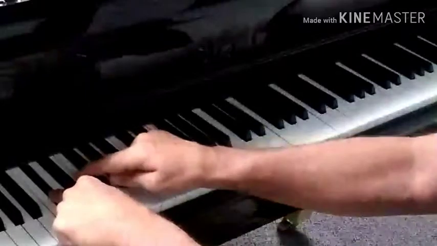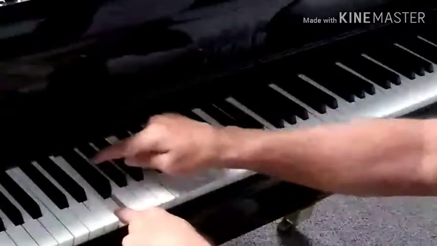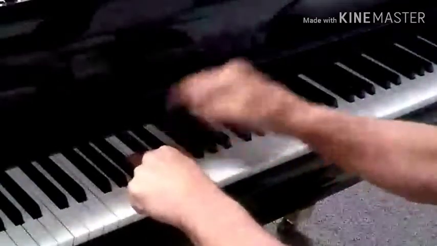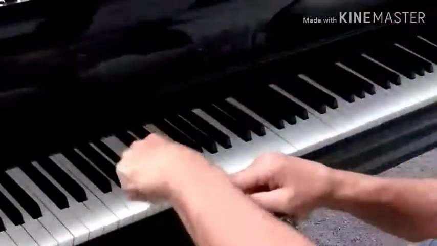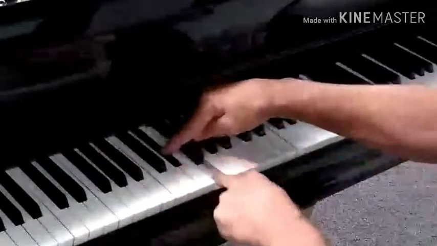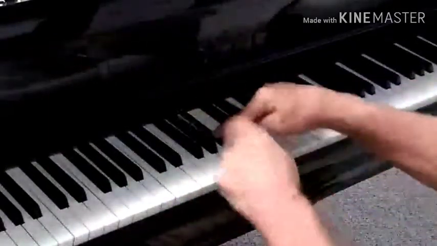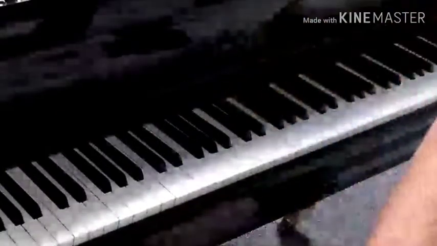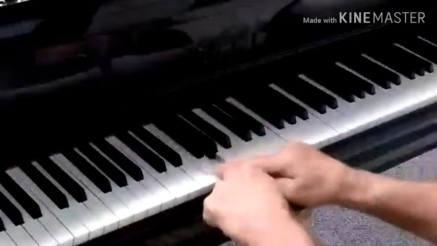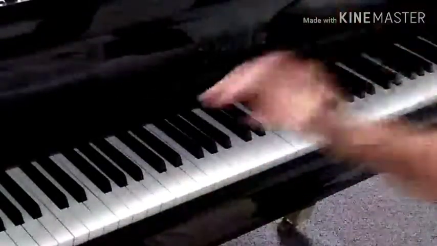Root, whole, half, whole, half. B flat now is the one we're interested in. Root, whole, half, whole, half. I don't even have to hear them. I could close my ears. I just go root, whole, half, whole. Okay? So this is this.